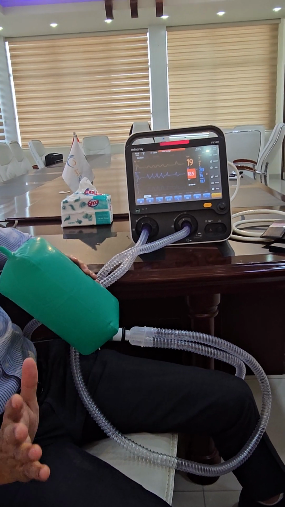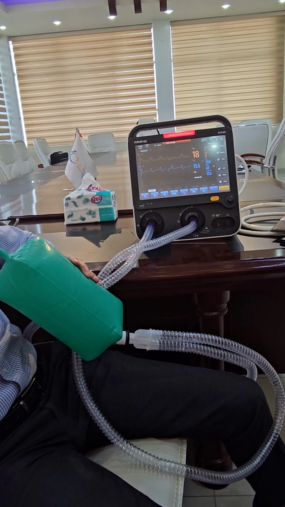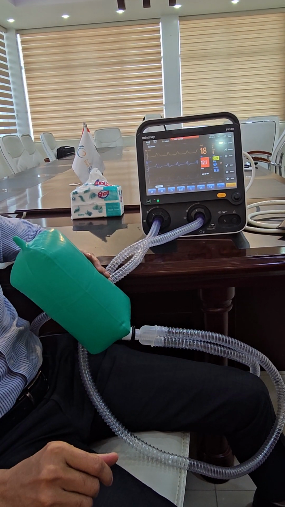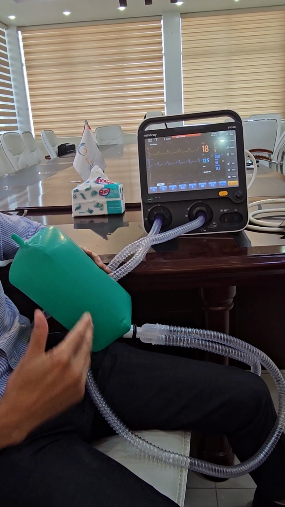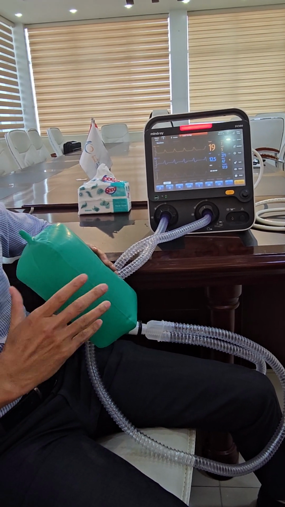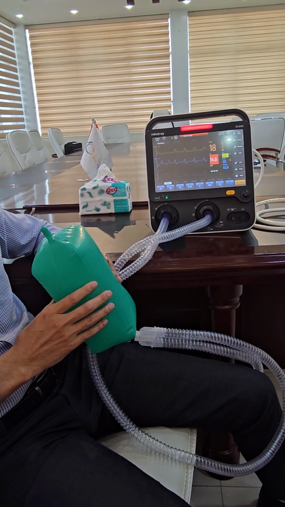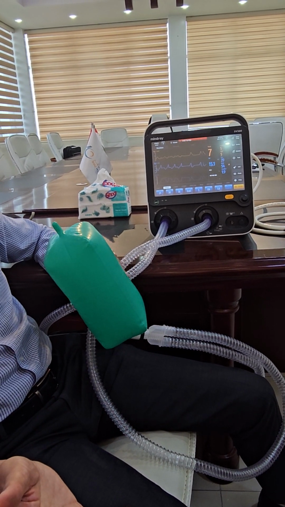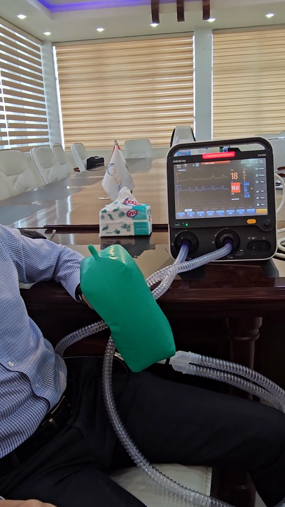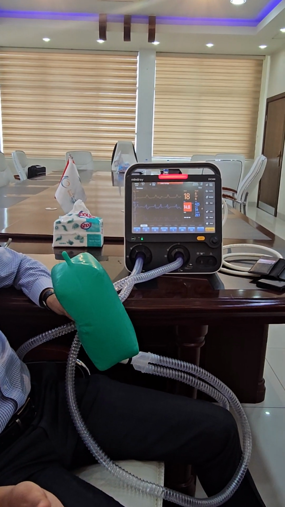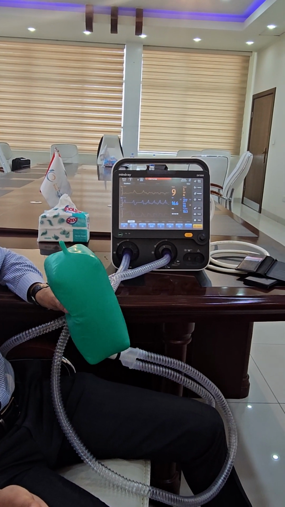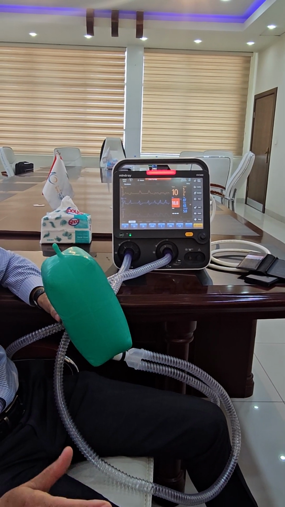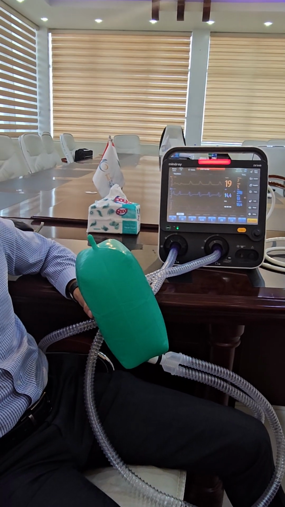Now I'm not breathing, so the machine will give 30, and it will help with whatever extra. The control gives rate 30, and anything above that, it will give. This is control. Once I breathe, it will help me whenever I breathe. Assisted means the breath is started by the patient and completed by the machine. So it gives the control and the assisted.